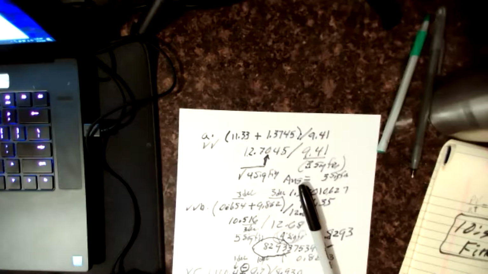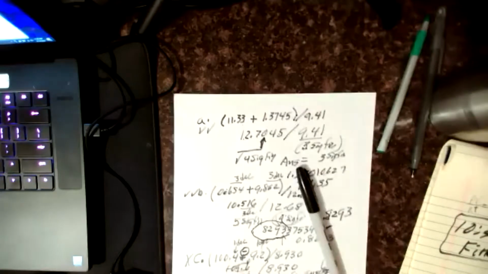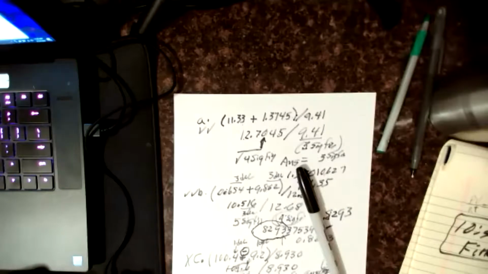Can you see your screen, Dr. Pearson? I'm sorry? Can you see your computer screen? Oh, yes. I'm not showing you what I'm doing on the screen.